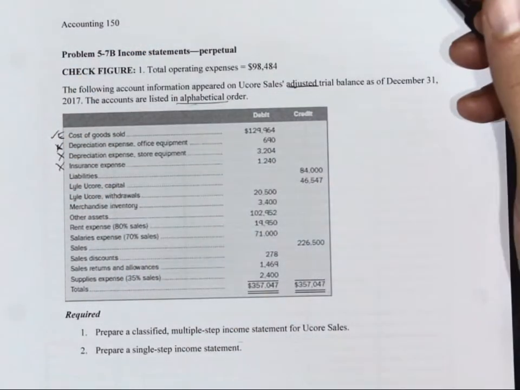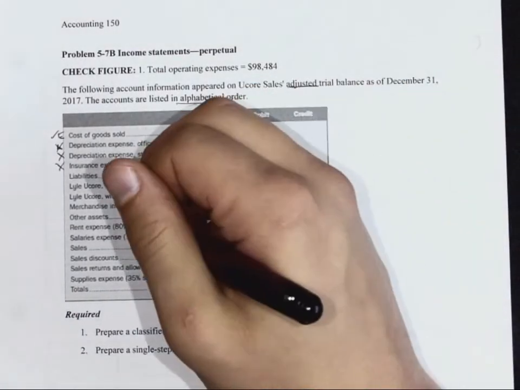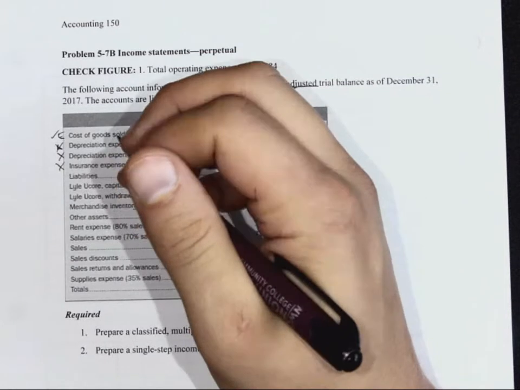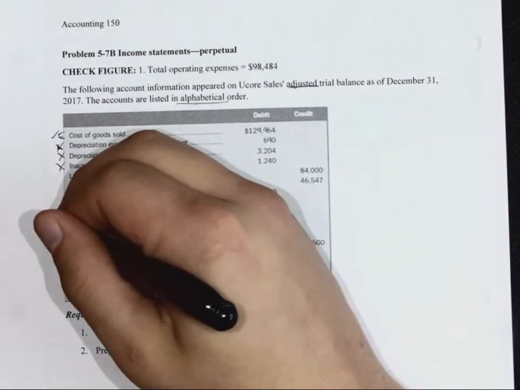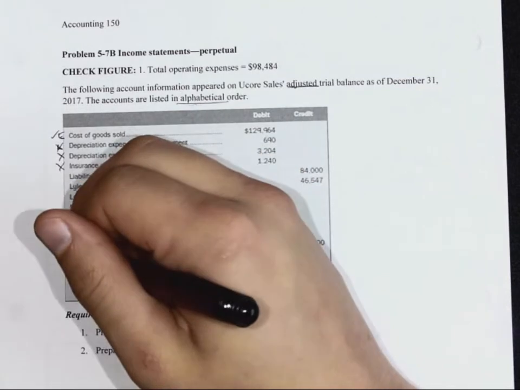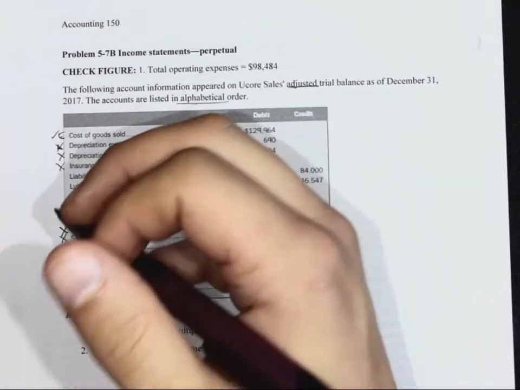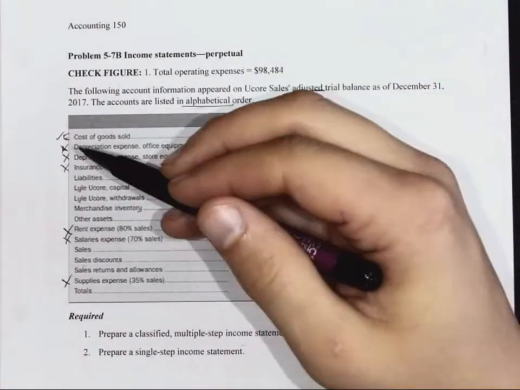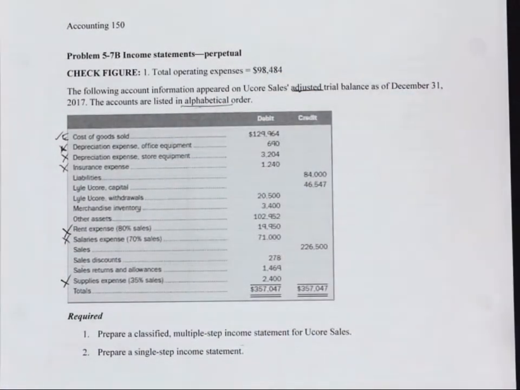No. Inventory? No. Other assets? No. Rent expense? Yes. Salaries expense? Yes. Sales? No. Supplies expense? Yes. Okay, so we have 6 expenses here.